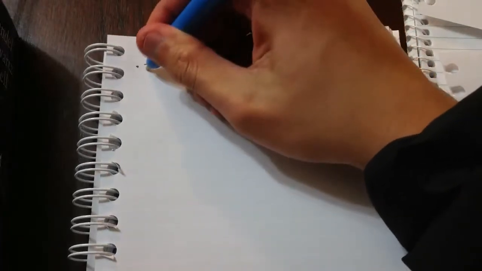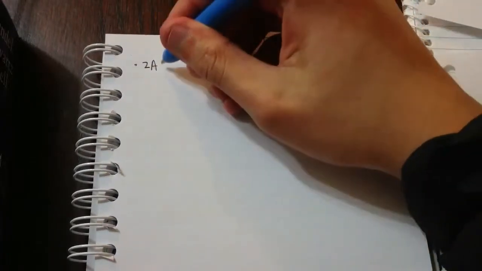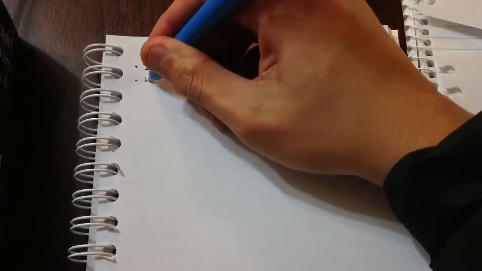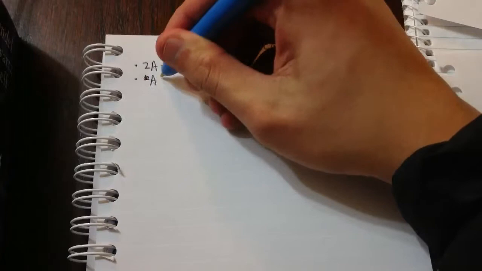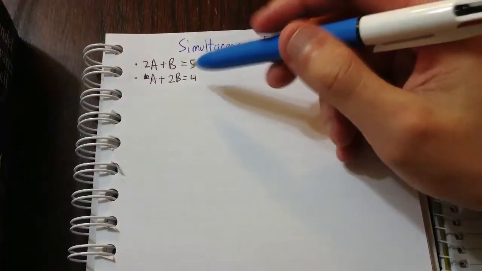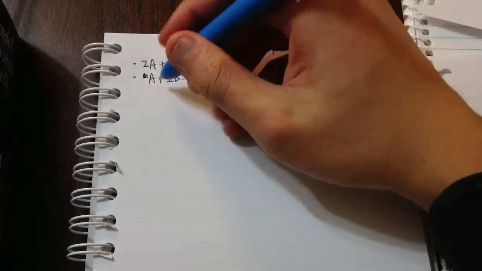So we'll give you this pair of equations. 2a plus b equals 5. a plus 2b equals 4. And this is what you start off with. Start here.